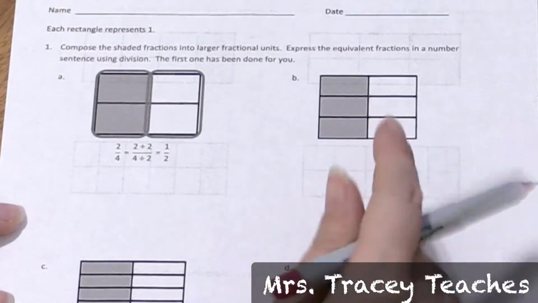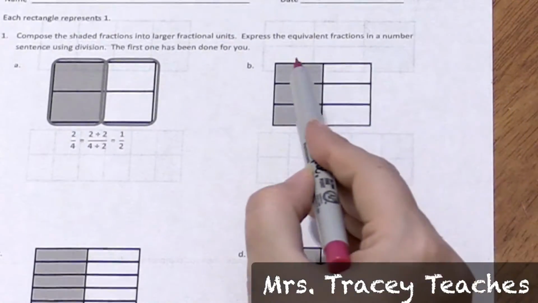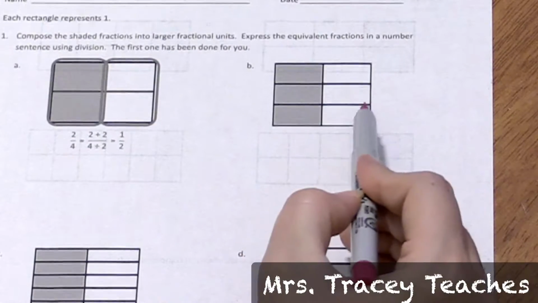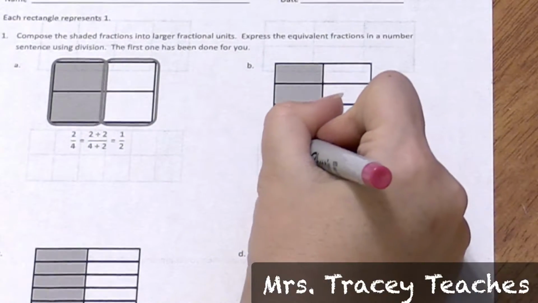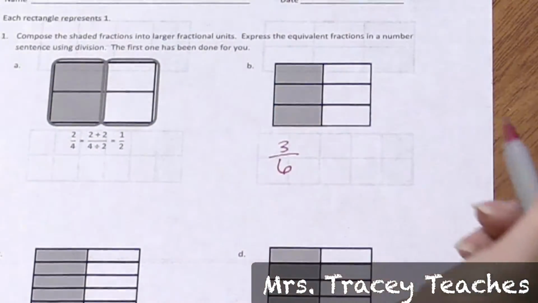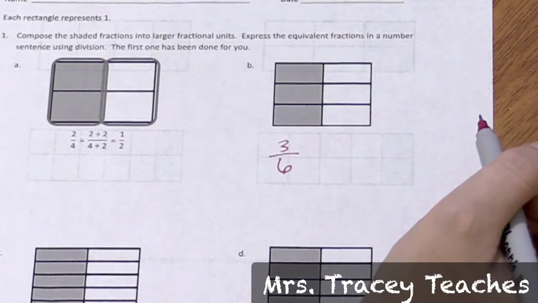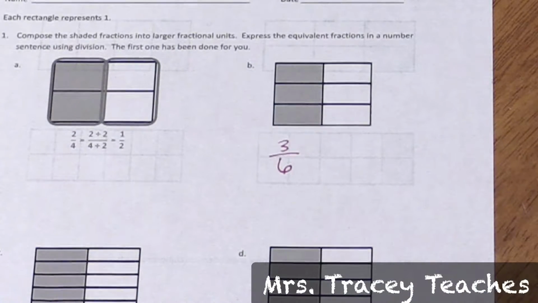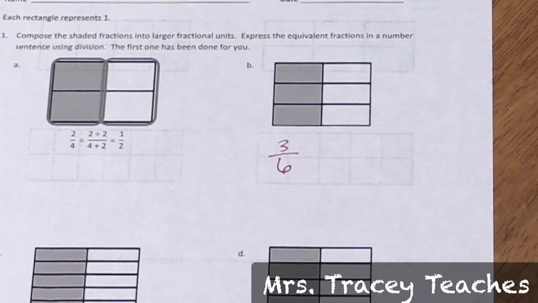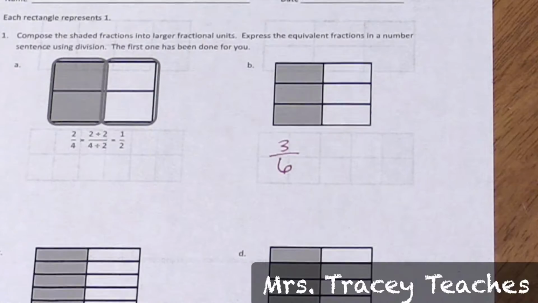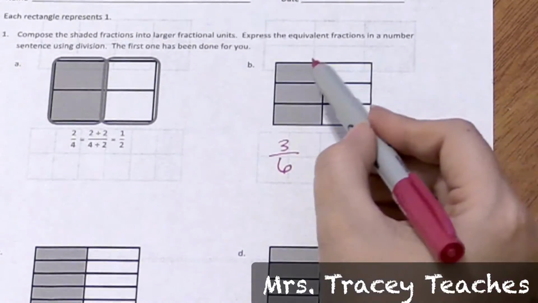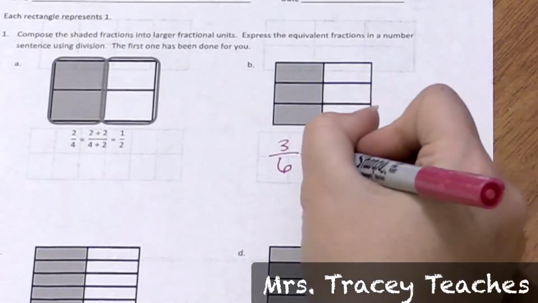So then let's try this one. There are 1, 2, 3, 4, 5, 6. So 3 out of the 6 are colored in. Now, how do I know what I divide by? Well, right now we're dividing by how many are shaded in. So 1, 2, 3.